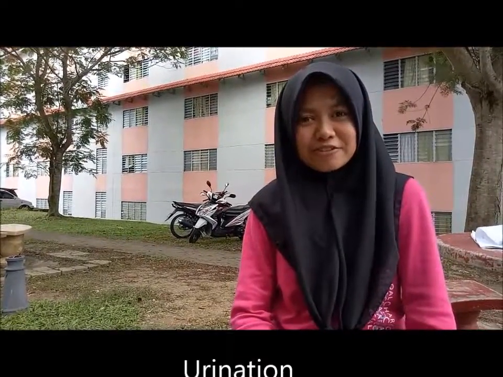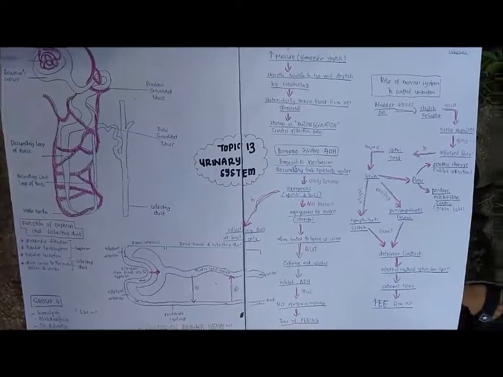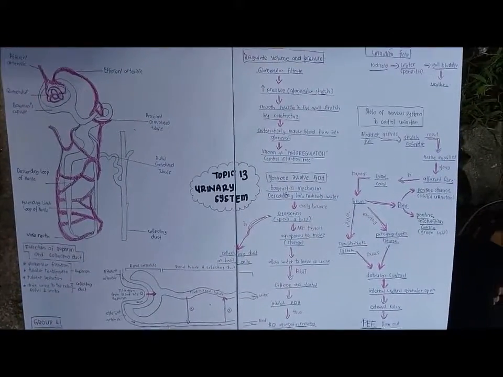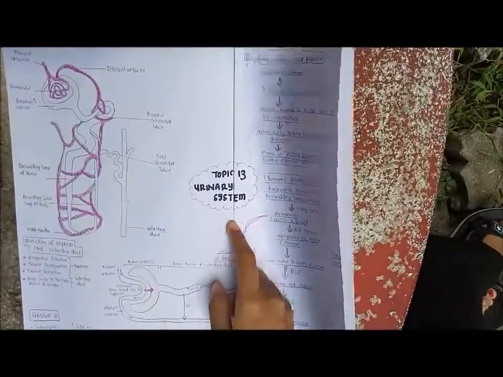Hi, Assalamualaikum. My name is Nazira binti Cekda. My metric number is 1799972. Okay, I will present about the structure of the nephron and also the urination flow process. Okay, let's see the mind map that we have made first. This is the mind map that we have created for topic 13 and topic 14.